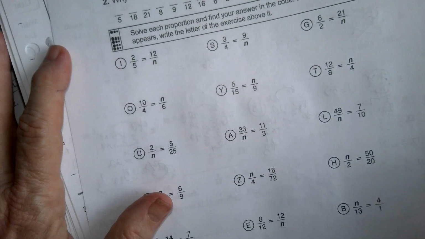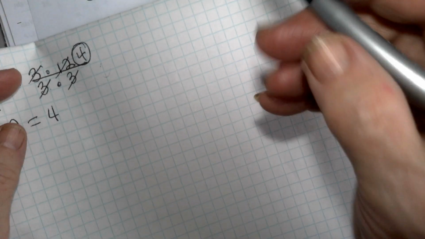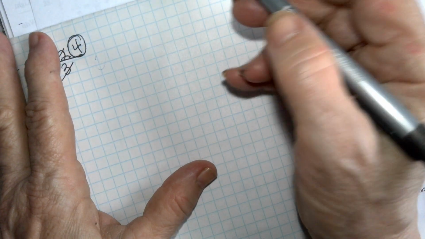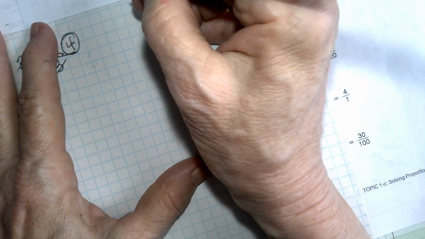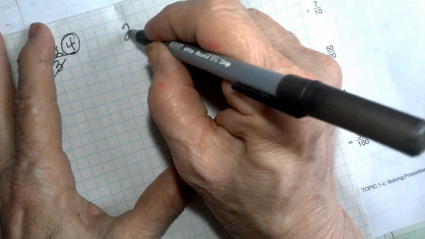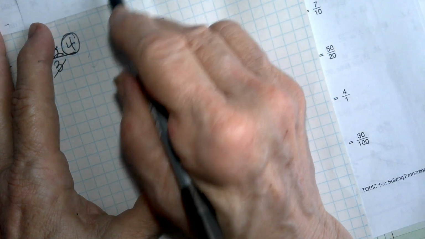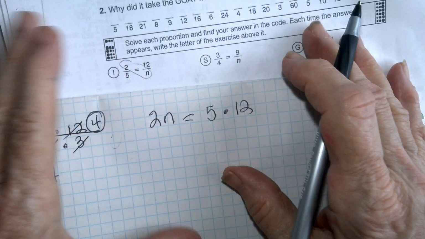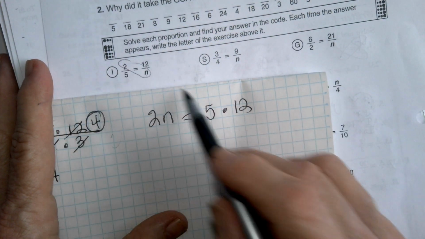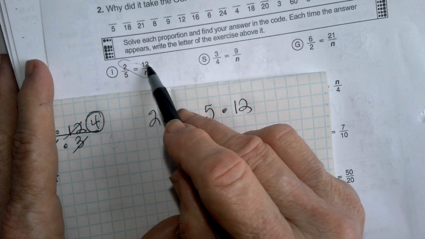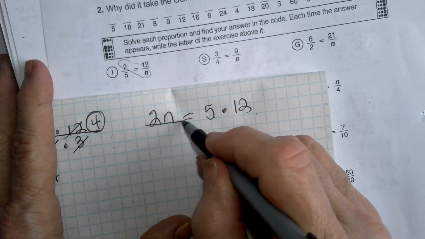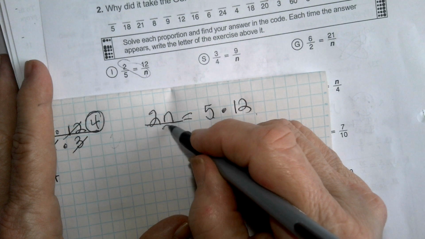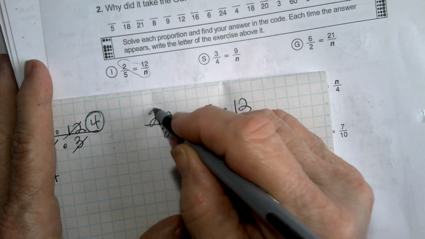You're going to do these. You can do it either by, again, I'm going to show you the 3 different ways. Well, you can't reduce it. So you can either cross multiply. Cross multiplying always works. 2n, but I would not put that together. So I went 2 times n is 2n. 5 times 12 is 5 times 12. But I'm not going to put it together.